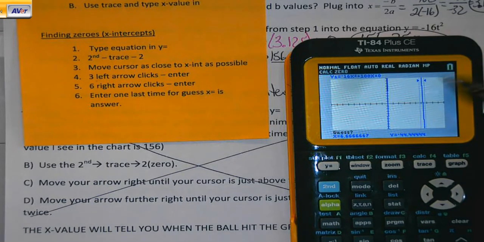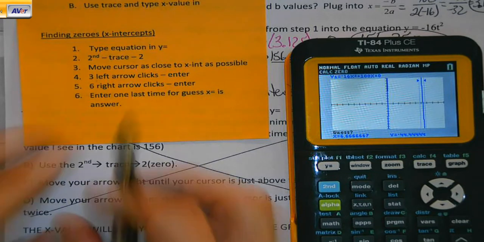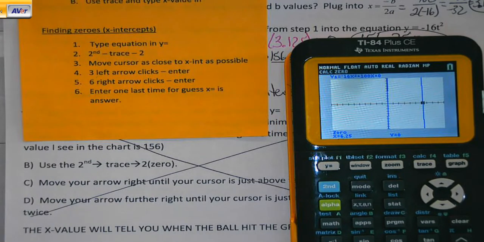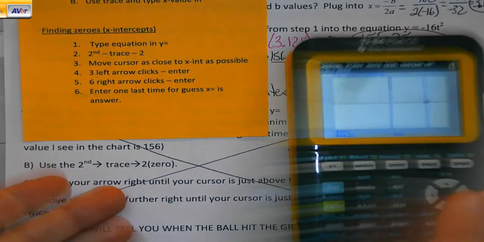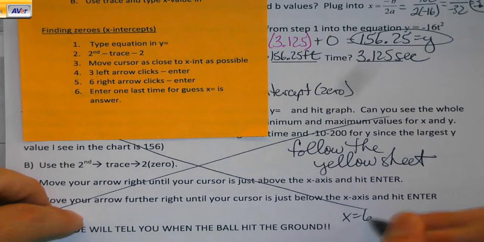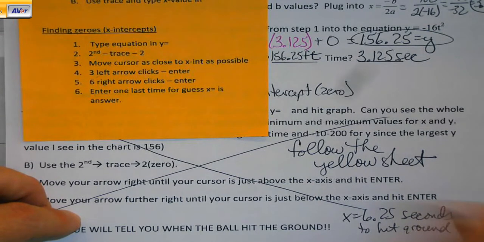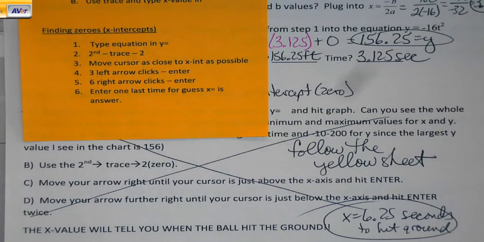So now notice, I have an arrow here and an arrow there. And they're pointing at each other. They're saying, hey, the answer's in between the arrows somewhere. And it is. So now since it says guess, we're going to hit enter one last time. And the x value, 6.25, is my answer. X equals 6.25 seconds to hit the ground. Use the yellow sheet, because it's just the simplest way to go.